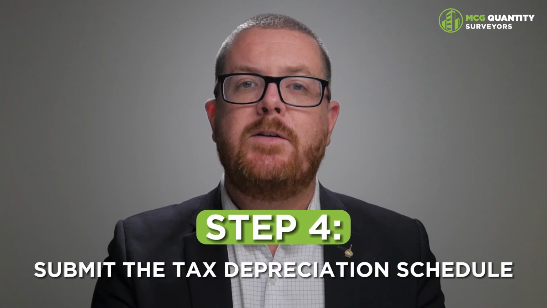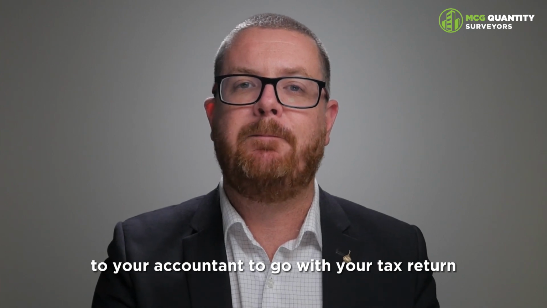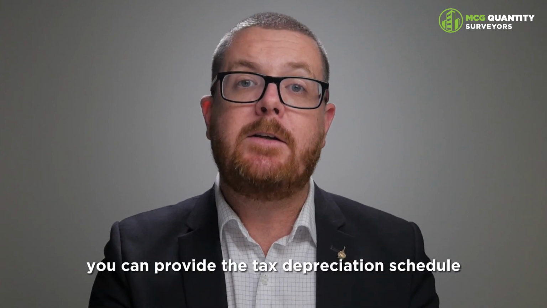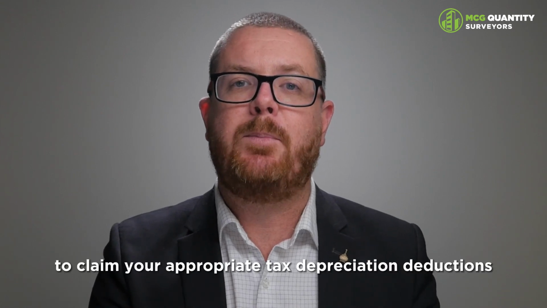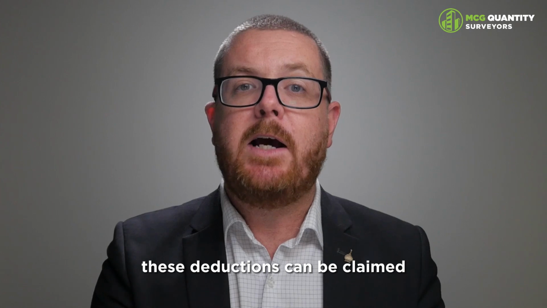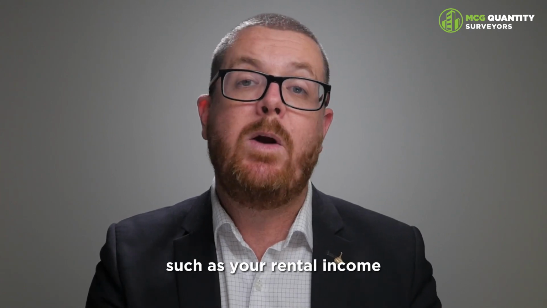Step 4. Submit the tax depreciation schedule to your accountant to go with your tax return. You can provide the tax depreciation schedule to your accountant to claim your appropriate tax depreciation deductions. These deductions can be claimed against the income generated by the property, such as your rental income.